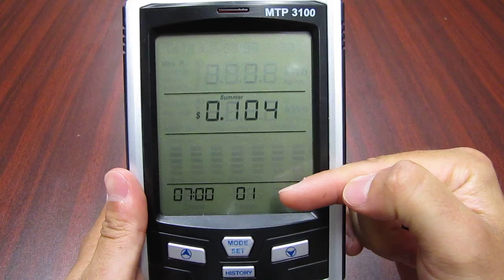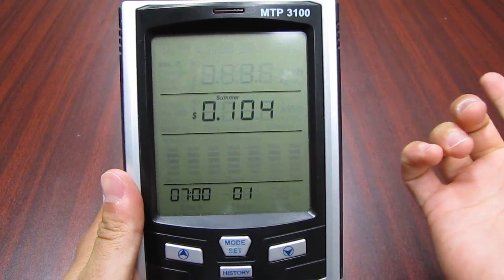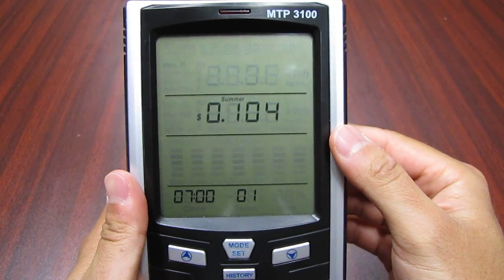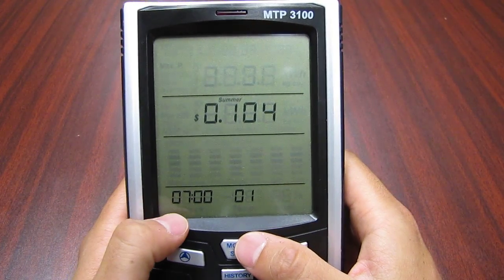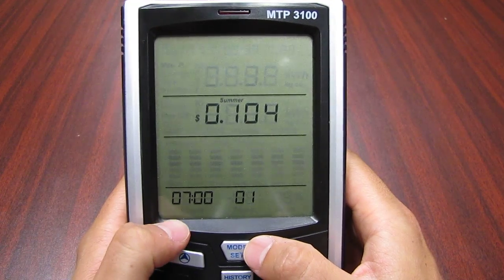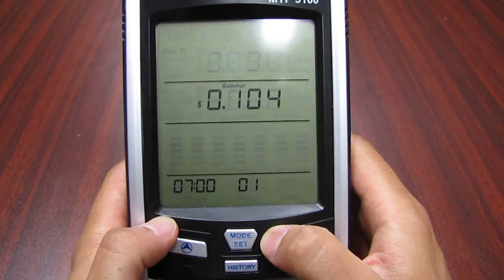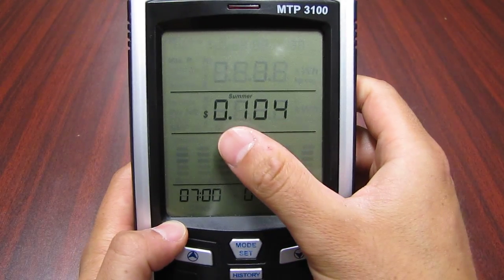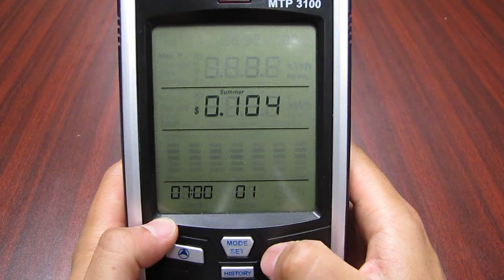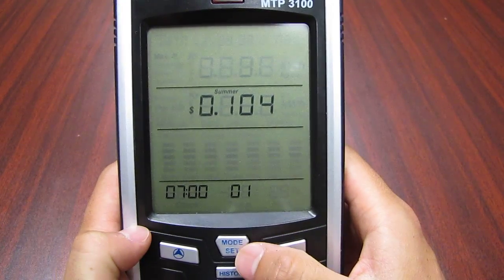For tariff 1, the cost is 10.4 cents per kilowatt-hour consumed, and we can see that the starting time is 7 a.m. Now to confirm the values, all we have to do is press the mode set, otherwise to change them, use up and down.